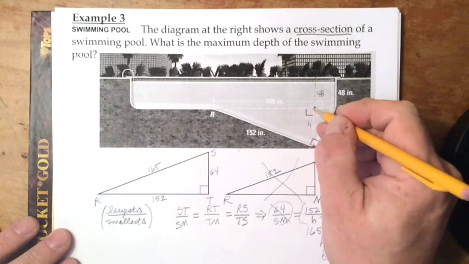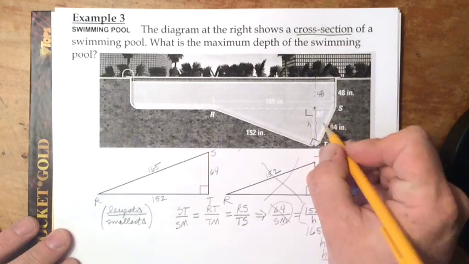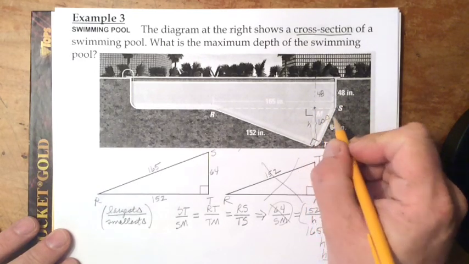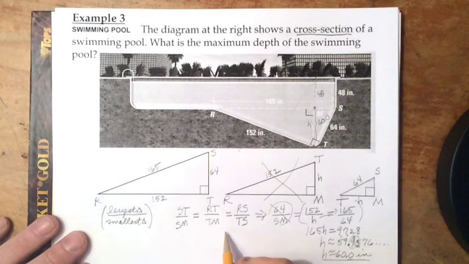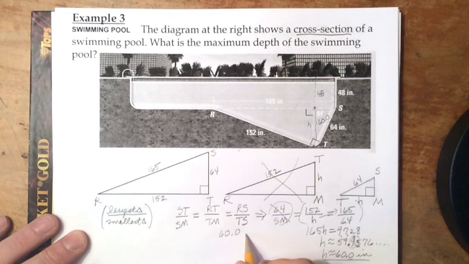This right here represents the height from here to here. So this is 60.0 inches. This is 48 inches. We need to add those using segment addition. So by segment addition, 60.0 inches plus 48 inches gives us 108 inches.